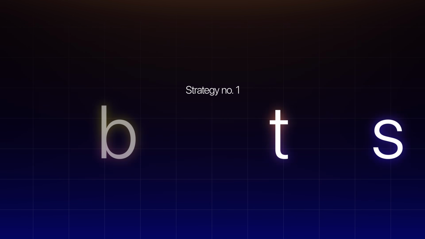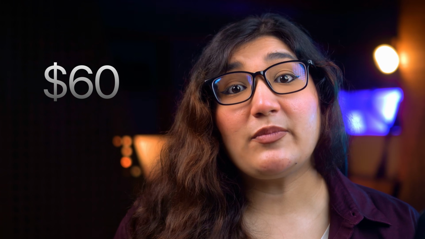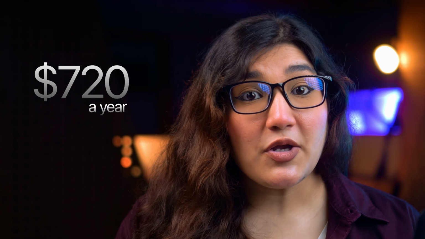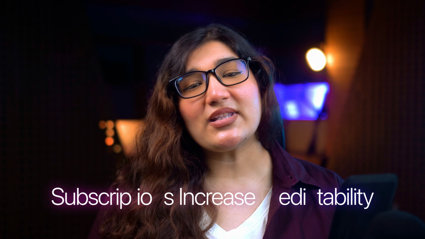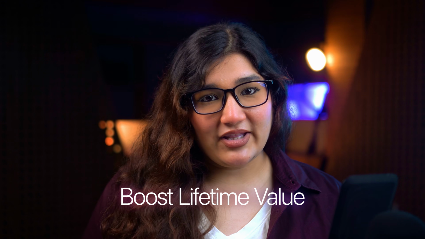Strategy number one: subscriptions. This is the single biggest lever for CLV. A customer who buys once might be worth $60. A customer on a monthly subscription, they could be worth $720 a year without you spending another dollar on acquisition. Subscriptions increase predictability, and with the right retention strategy, they can dramatically boost lifetime value.